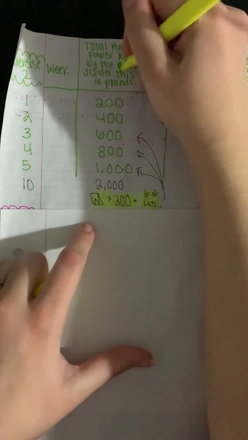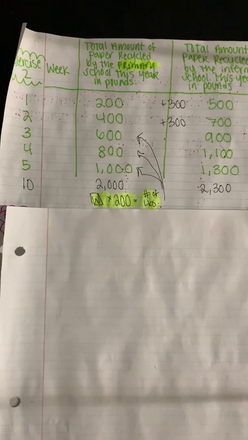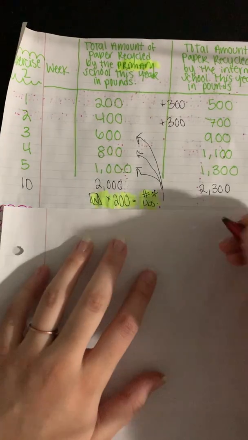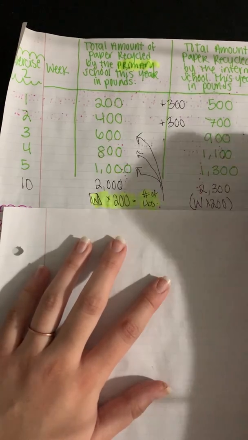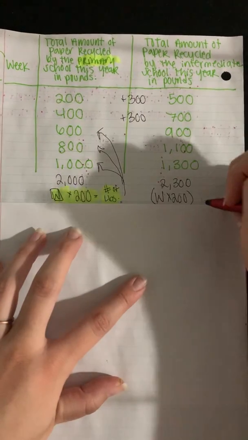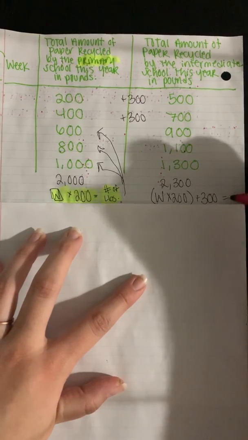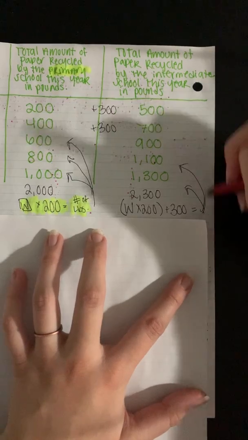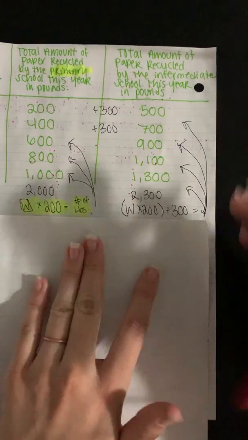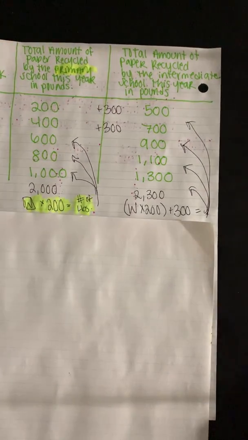So this only works for primary. In fact, I'll color code that up here. That only works for primary. For intermediate, I would have to do the number of weeks times 200 first, so I put it in parentheses, then I add 300, and that gives me the number of pounds per week for intermediate. So in this problem, we end up having two different expressions to figure out the information that we need to have.